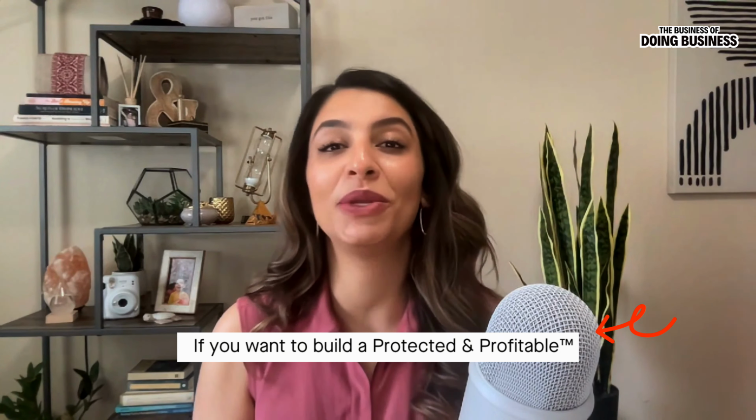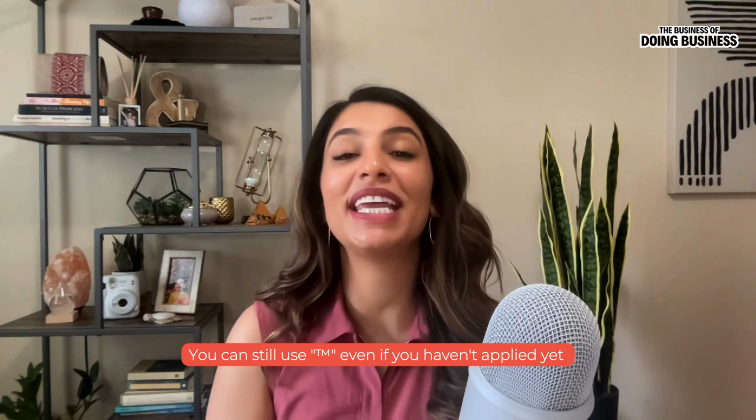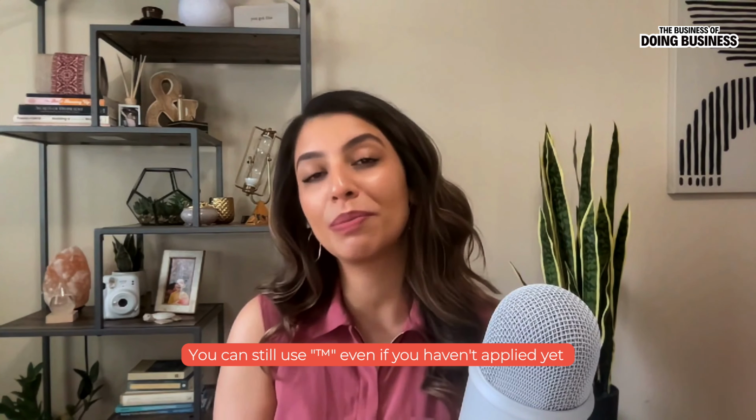You can use the small TM symbol after your company name, your brand name, your logo, your slogan, etc. on all of your marketing materials, website, social media platform, and more. And again, you can use that small TM even if you have not applied for or been granted the federal registration of your trademark. That might mean you can even begin using it today.